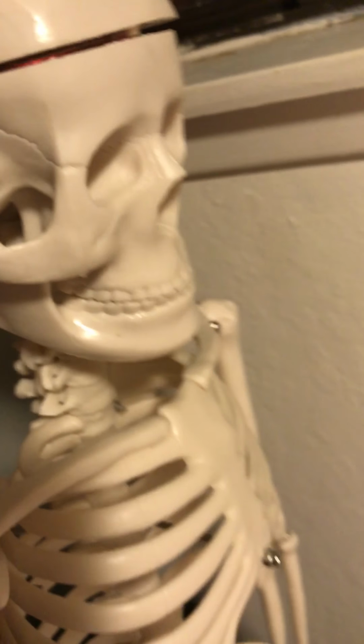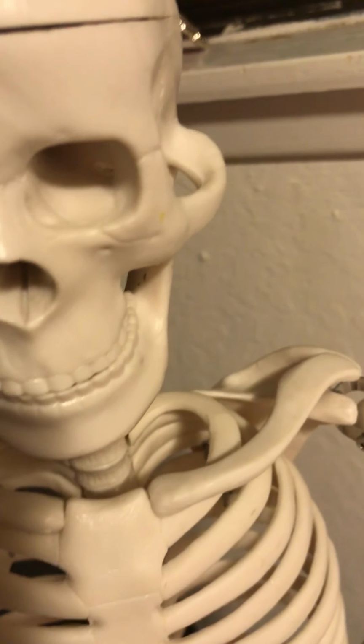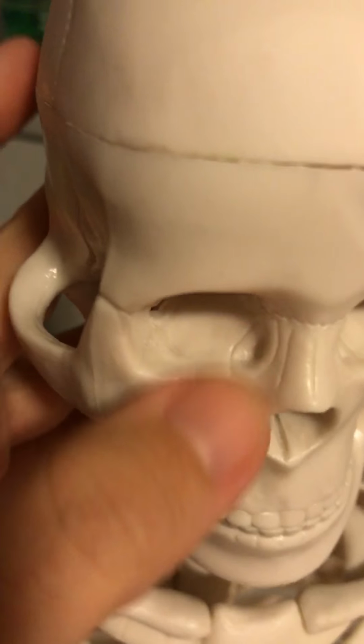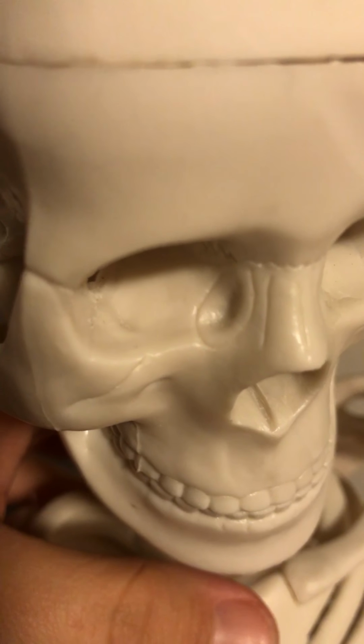Externally on the sphenoid, the sphenoid bone is going to be right in here. Sorry, the sphenoid bone is right here.